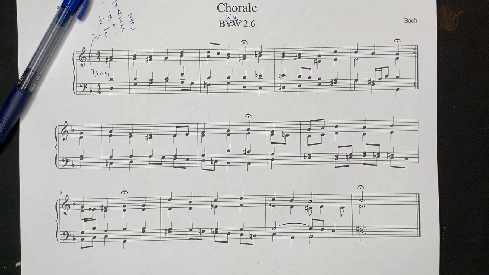This is the next measure. And then here's the second to last before the fermata, and then here. It just does not sound like I'm in the key of F major or D minor, right?